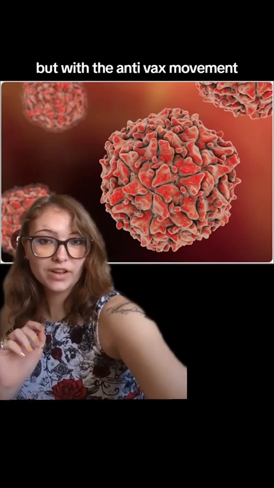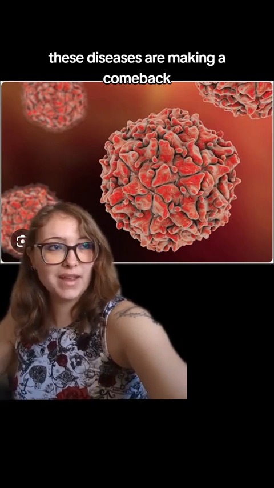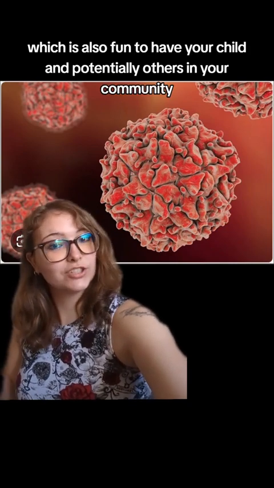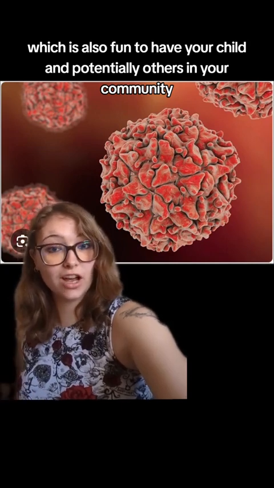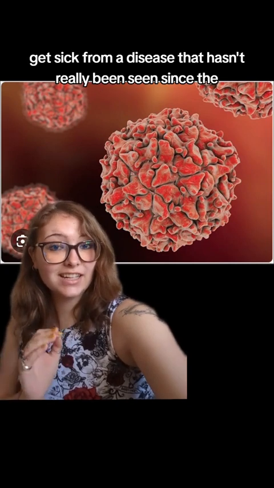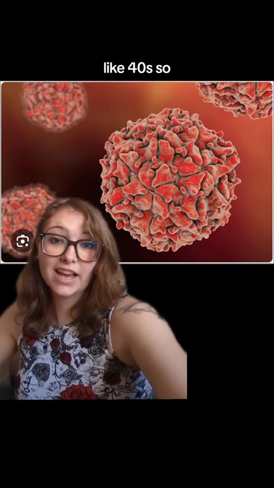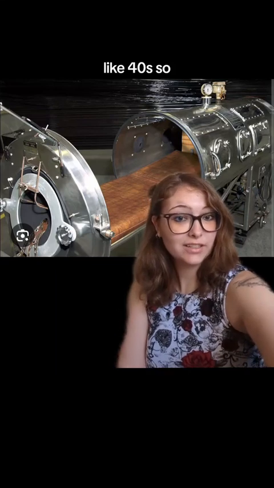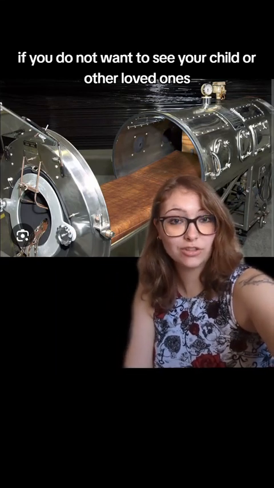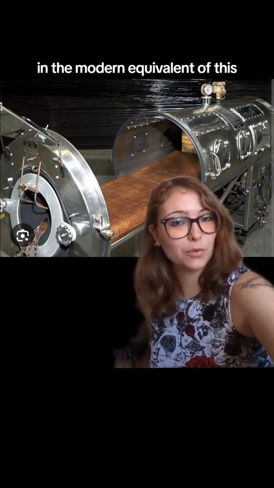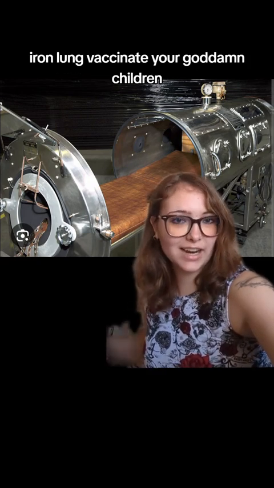But with the anti-vax movement, these diseases are making a comeback, which is oh so fun to have your child and potentially others in your community get sick from a disease that hasn't really been seen since the 40s. So, if you do not want to see your child or other loved ones in the modern equivalent of this iron lung, vaccinate your goddamn children.